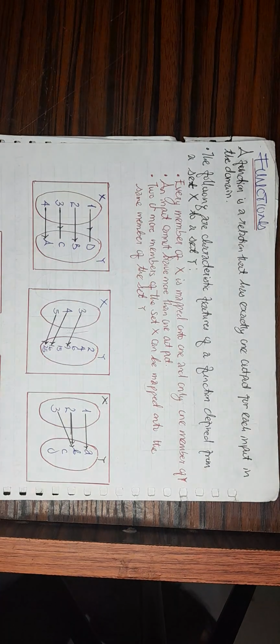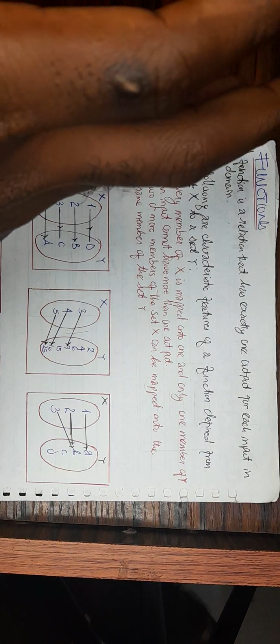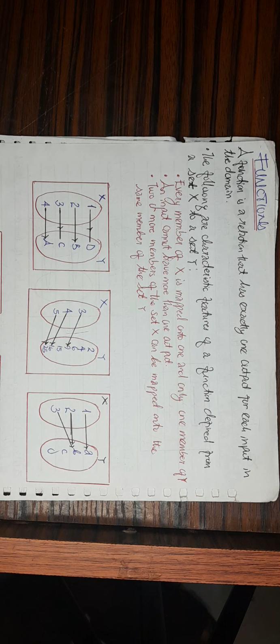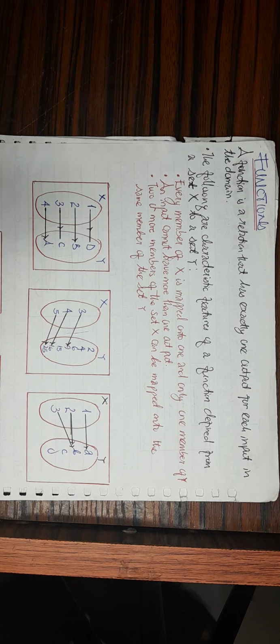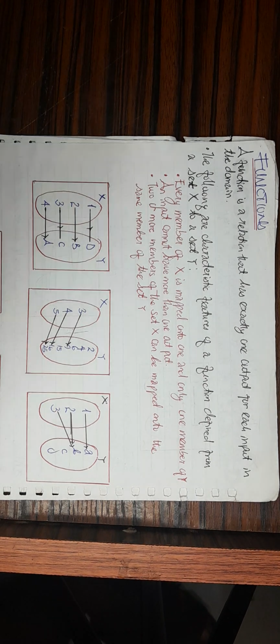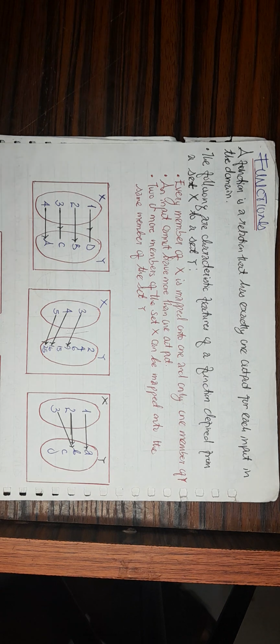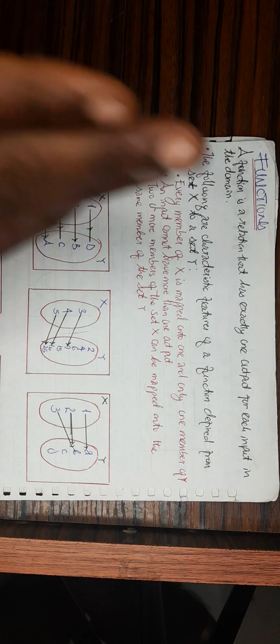Let's assume set X are sons, and then set Y are biological mothers. Now, each son will be associated with one and only one mom. That's the first instance. The second instance: two or more sons can be associated with the same mother.